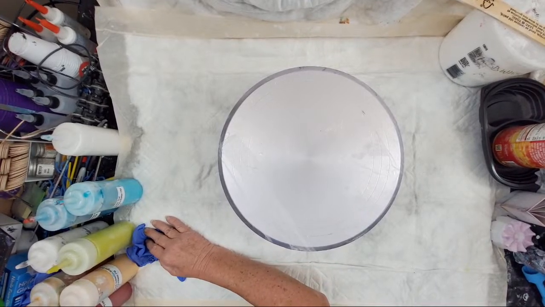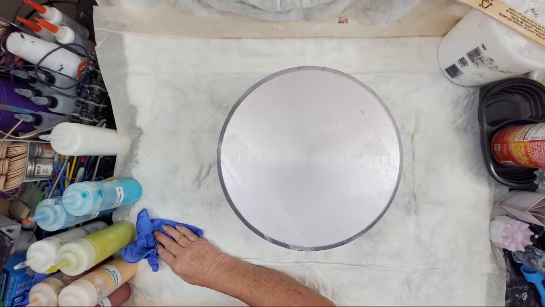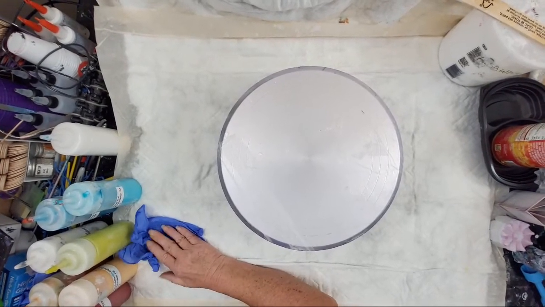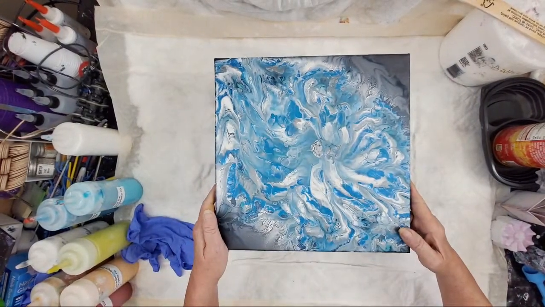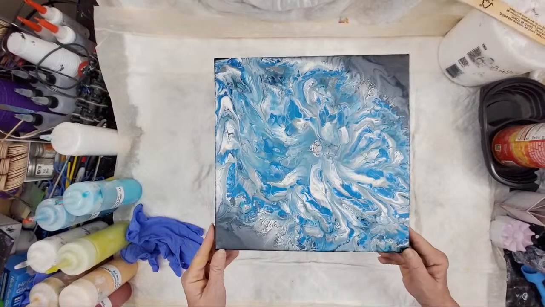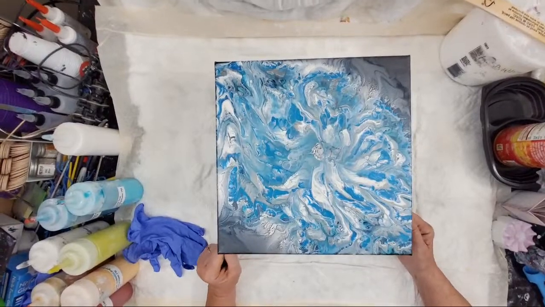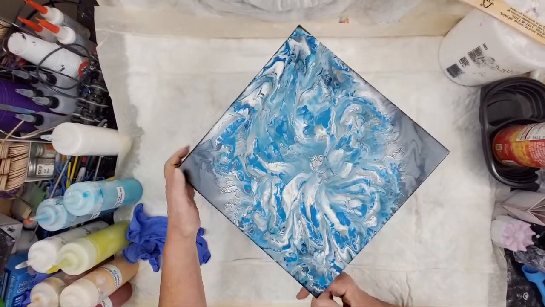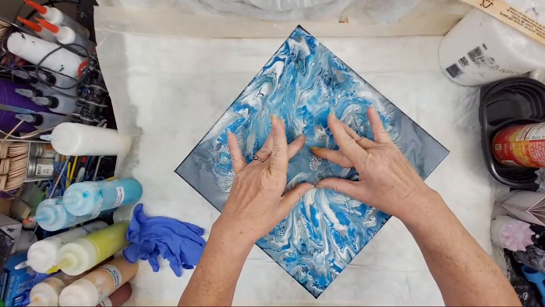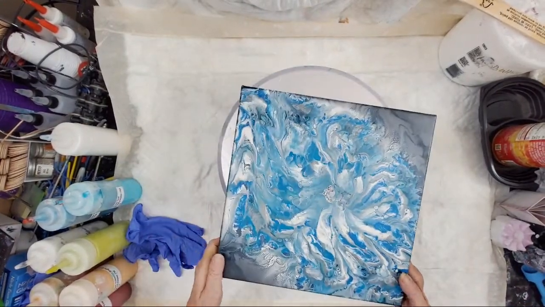So, I hope this doesn't tilt too much. So, let me show you what I had from last Tuesday. Now, this one turned out oval. I don't know why it did that, okay? I was bouncing ideas off of Mona's head on the phone the other night, and maybe it's because the weight of the paint made it spread more. I don't know, but I still love it.